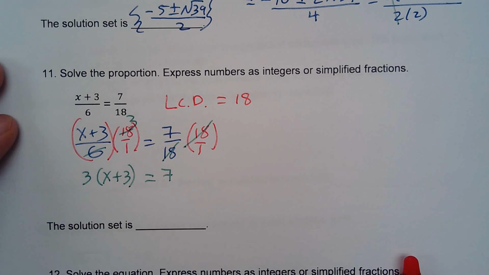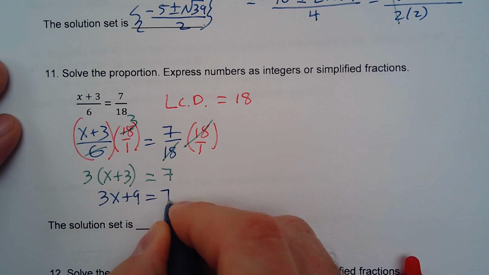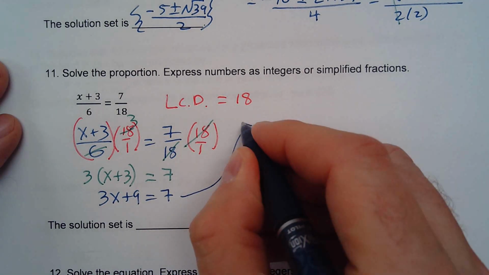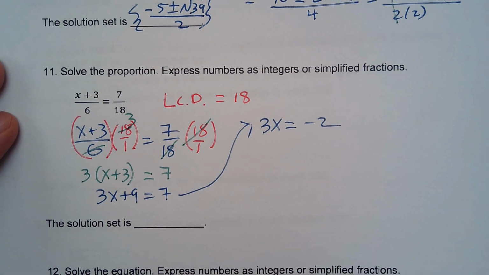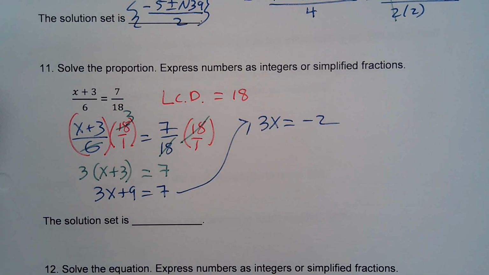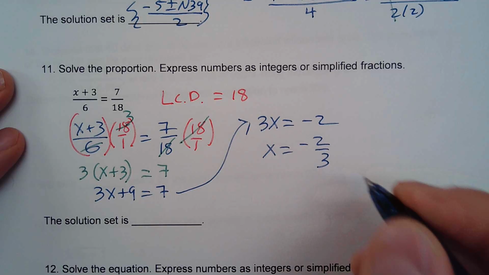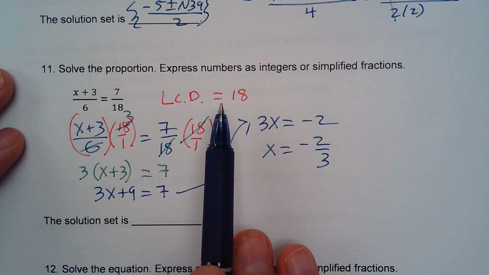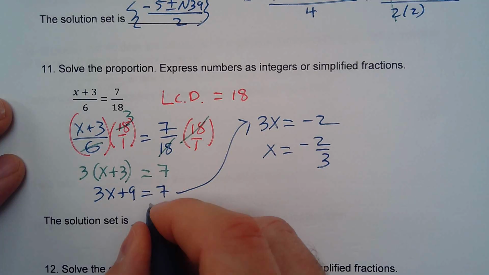I'm going to distribute that 3. That gives me 3x plus 9 equals 7. I'm going to go ahead and take away 9 from both sides. So that gives me 3x equals negative 2. And now I'm going to divide both sides by 3. So that gives me negative 2/3. Just to note, since we didn't have any variables in the denominator here, there was no restriction on our x. So the negative 2/3 is going to work.